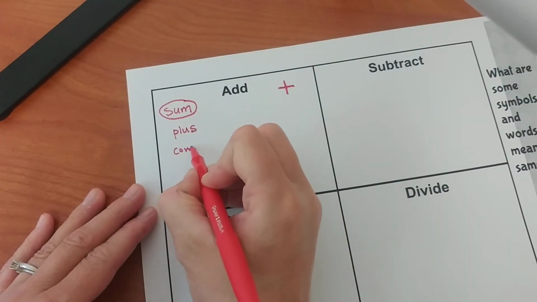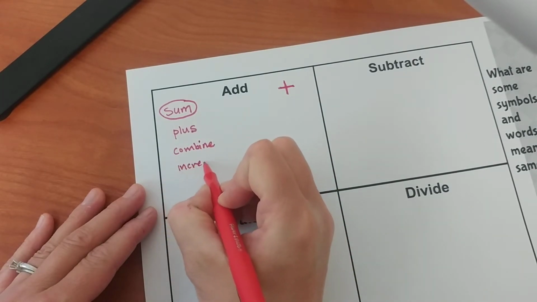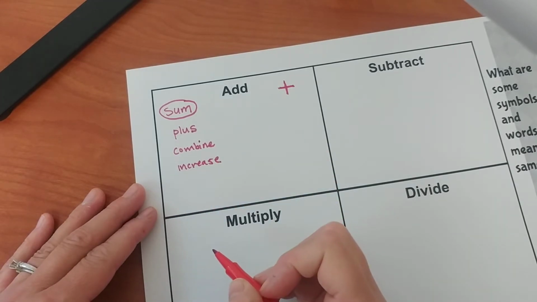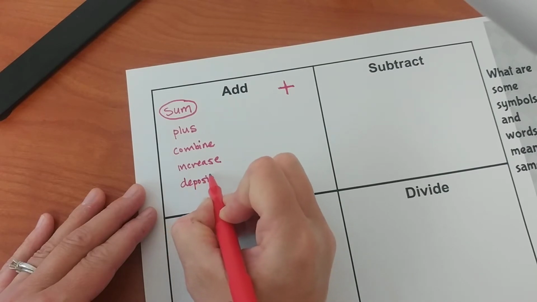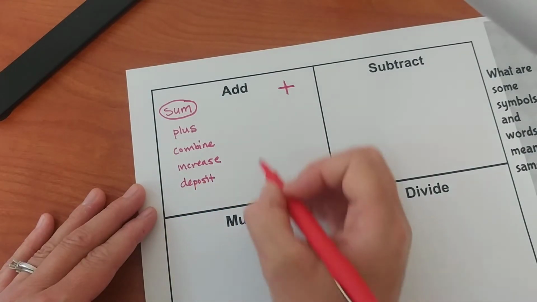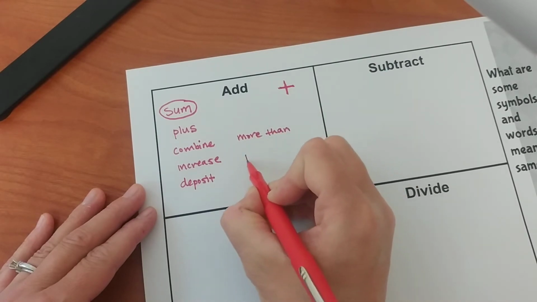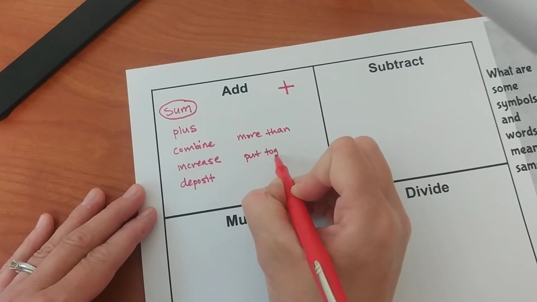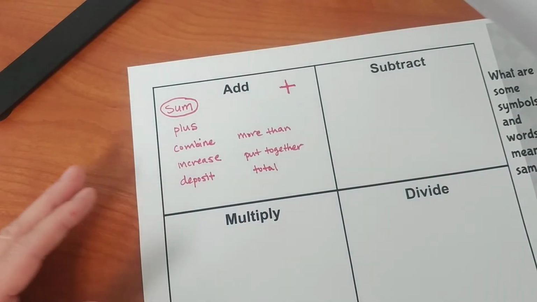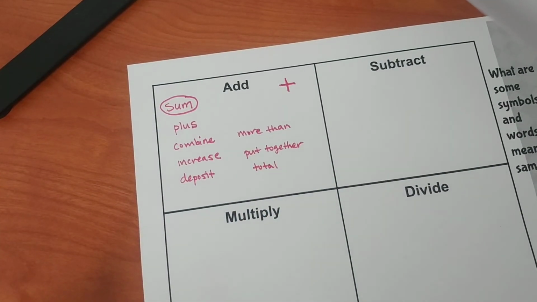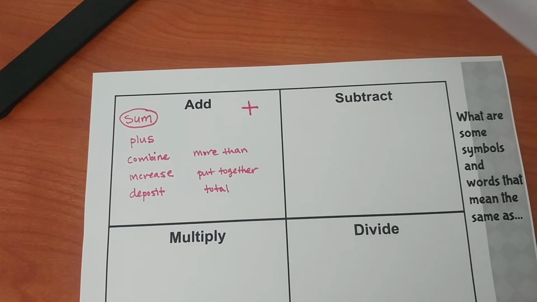We could say combine. Yep, we could increase. If I took 5 and increased it by 3, I'd get 8. Deposit. If I make a deposit into my bank account, I am adding money in there. Of course, I could say more than. I could also say put together. You might see the word total. Lots of words. And maybe you have some more that you can think of that you would like to add to your notes.